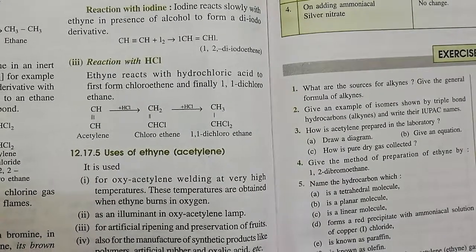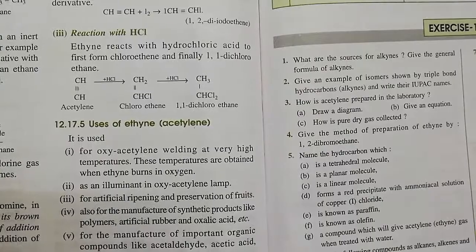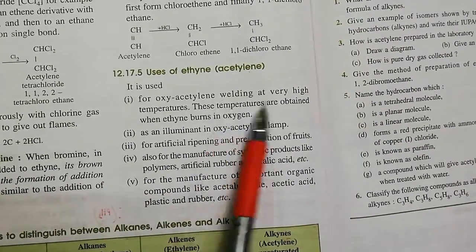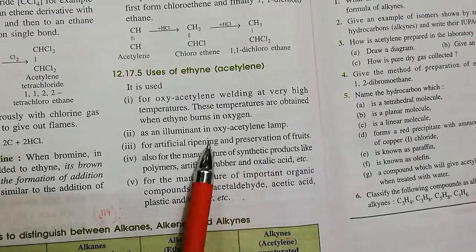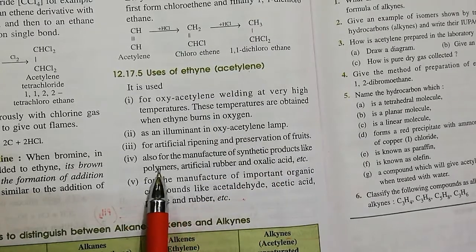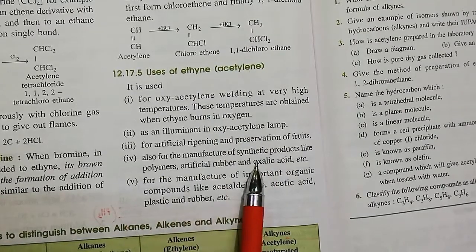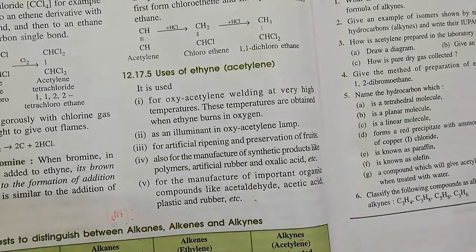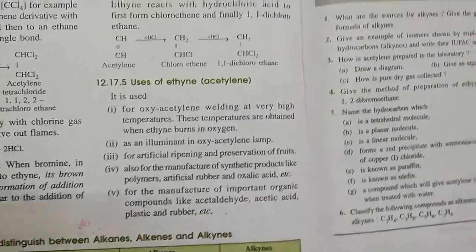So that is all about alkyne. Alkyne has some important uses: for welding purposes, the oxyacetylene lamp, and the preparation of polymers, artificial rubber, and oxalic acid. So in this unit today we have studied alkane, alkene, and alkyne.